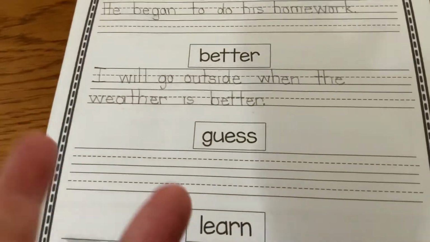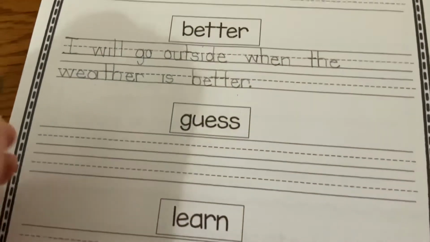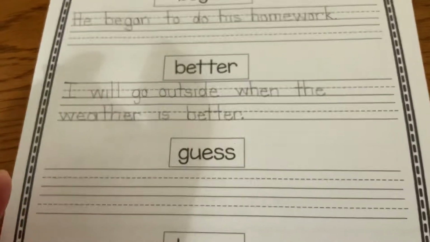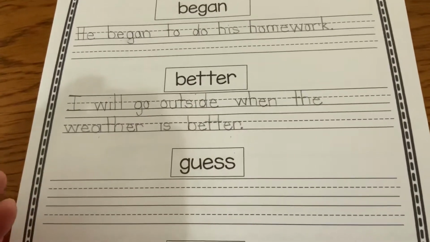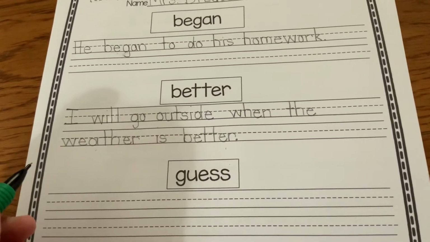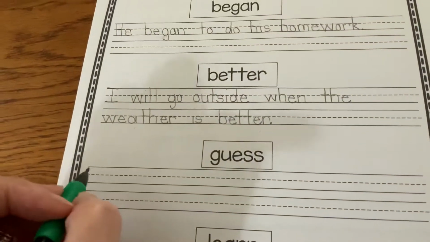I guess they will win the game. There's 7 words there. When you're trying to think of a sentence, just think of all the things that you could use that word for. Guess. What would you guess about? Guess about winning. Guess what we're going to have for dinner tonight. Guess what is going to happen tomorrow. But we're going to put, I guess they will win the game.